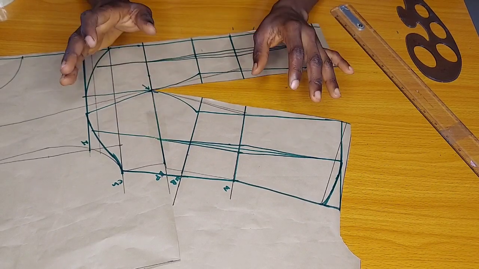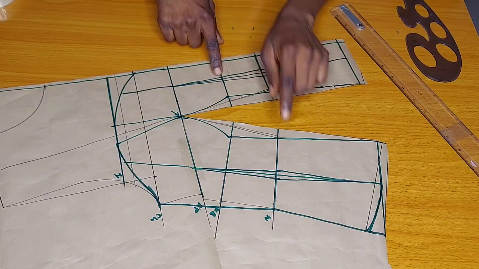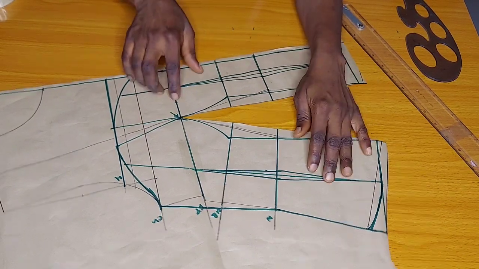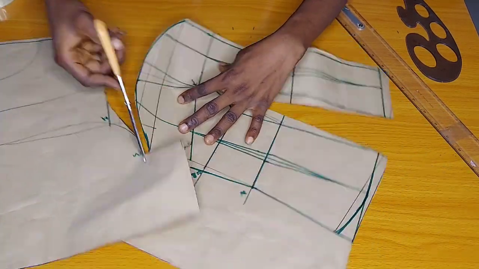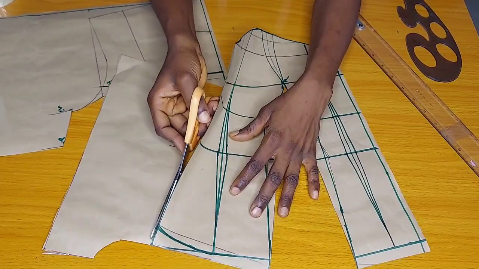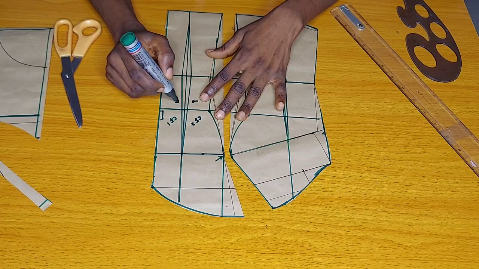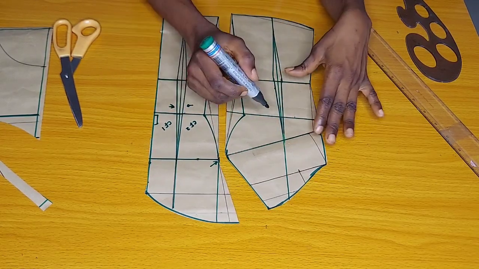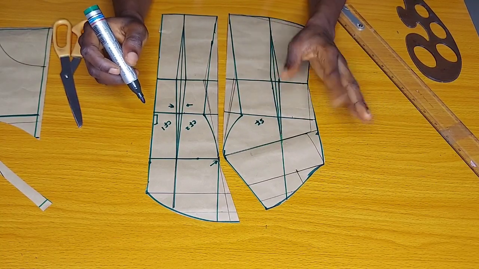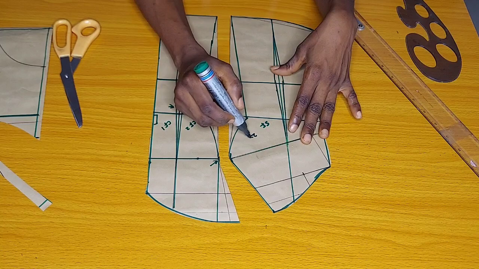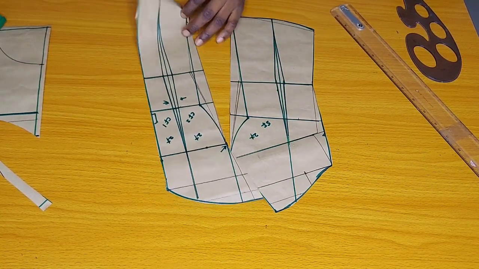So after this, now the next thing you want to do is to cut out your pattern, but before that you need to go ahead and label your pattern carefully. All right, so I'm going to be working with this center front dart. I'm not going to use the other one. So you're going to label the pattern in a way that you're going to understand. Either you make use of letters or you make use of figures, and I'm going to use an arrow to indicate where each of the patterns are going to be facing. And remember that how many lines you have will determine how many pieces you are going to have, and each of these pattern pieces I'm going to be cutting 2 of it.